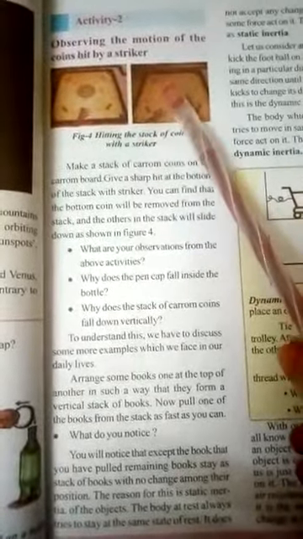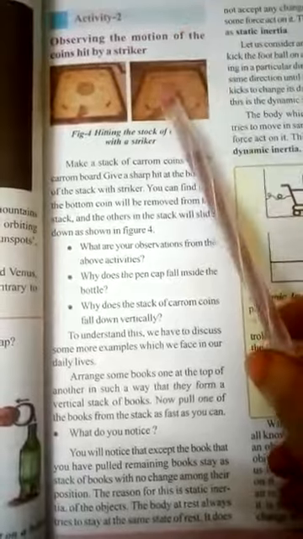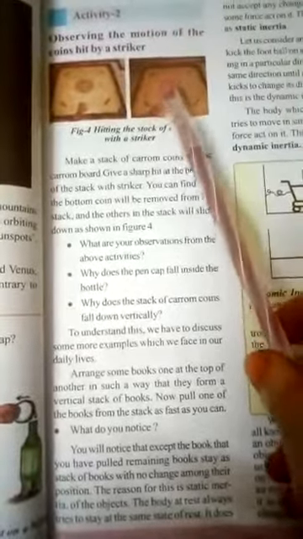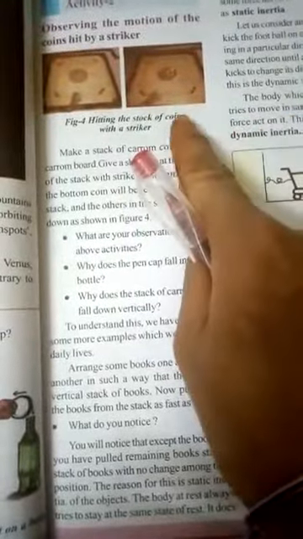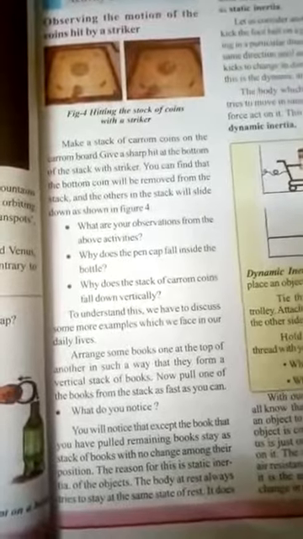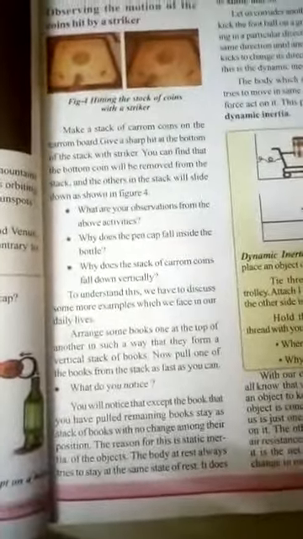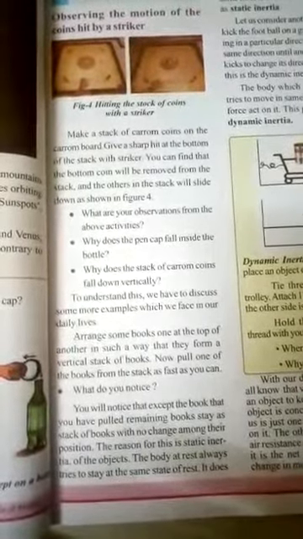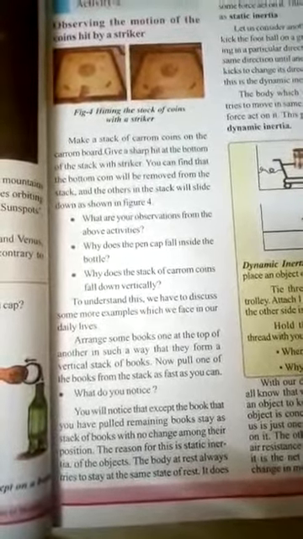Another activity we can see is the carroms. How do we arrange the coins when playing carroms? We arrange the white coins on one side and the black coins on the other side. When we hit the bottom one like this, what happens? Only the bottom coin moves off. If the force is more, what happens? The upper coins also fall down. It means the force applied to a coin acts in order to move or to stop it. So until and unless some force is acting, the object does not move.